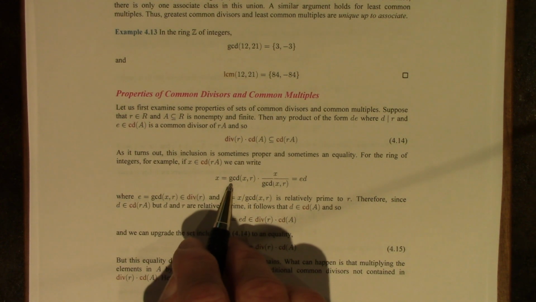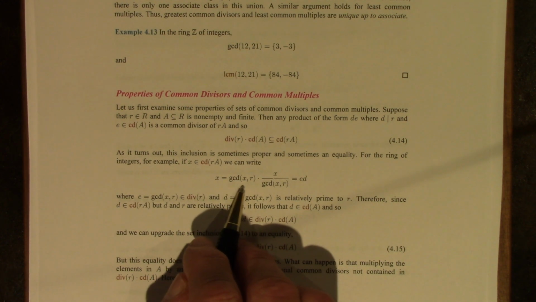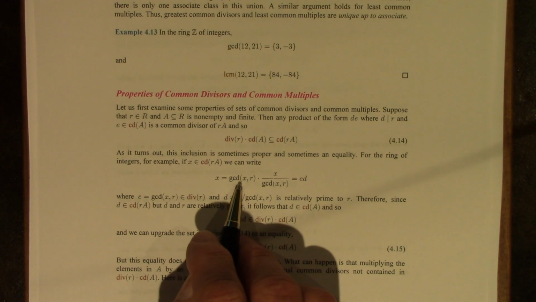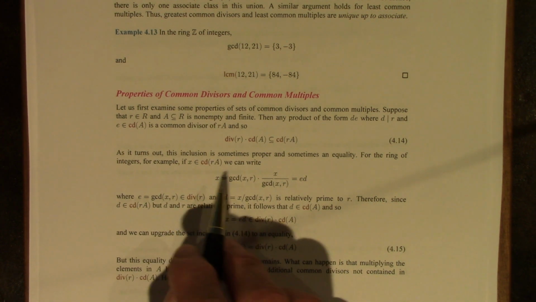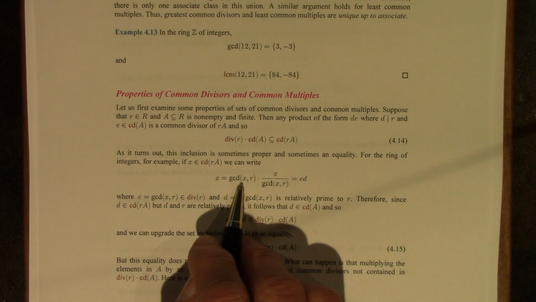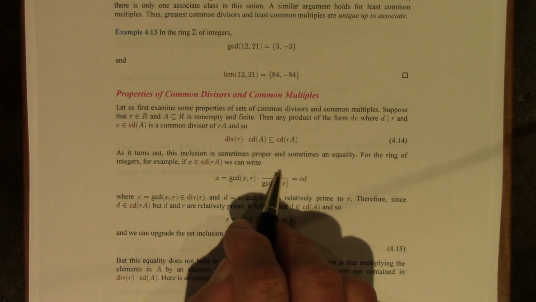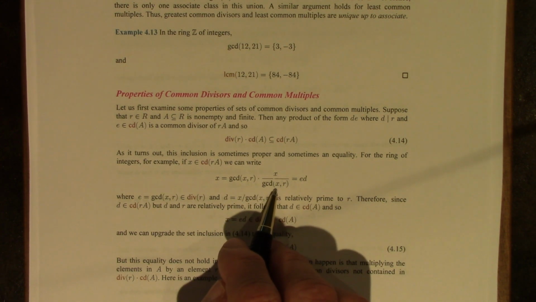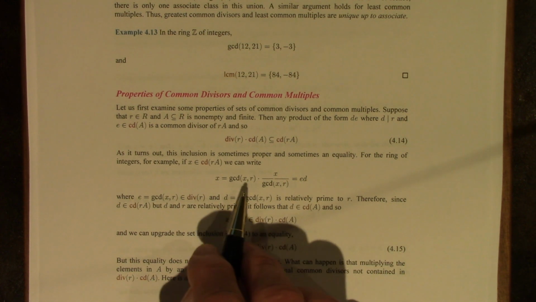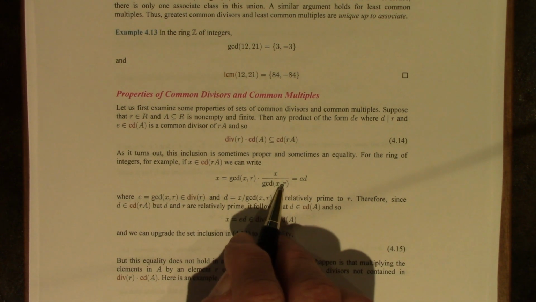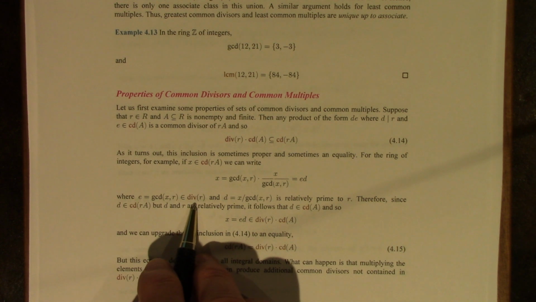Let's just pretend that's a fixed greatest common divisor of x and R. There's only two of them, positive and negative, so let's just take the positive greatest common divisor. So we can write x as that positive greatest common divisor times x over that divisor, and call that ED. This is E and this is D. Well, E divides R.